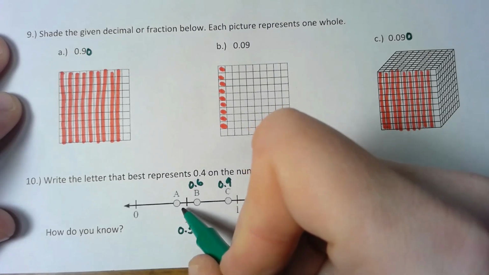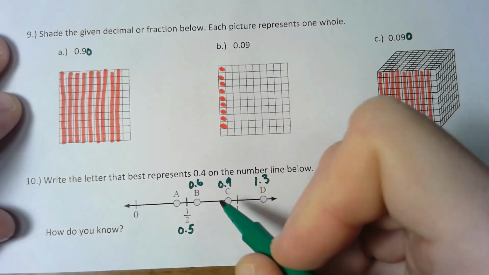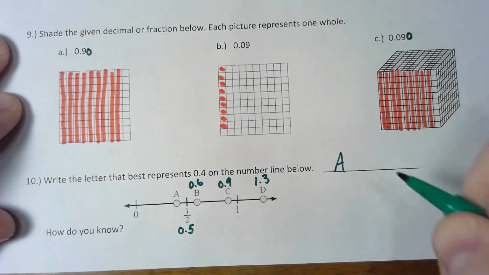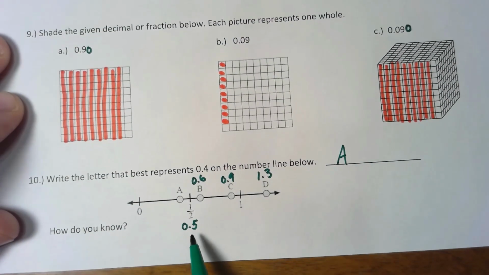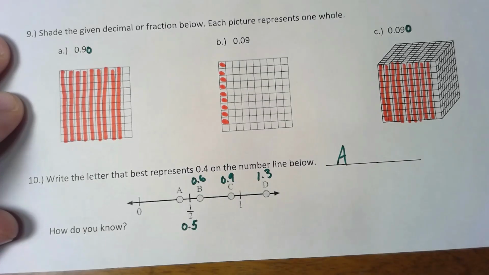But A is the only one that is less than 5 tenths, so it is the only one that makes any sense for 4 tenths. And I know that, again, because 1/2 is equal to 5 tenths, and 4 tenths is less than 5 tenths, and A is the only one to the left of 1/2.